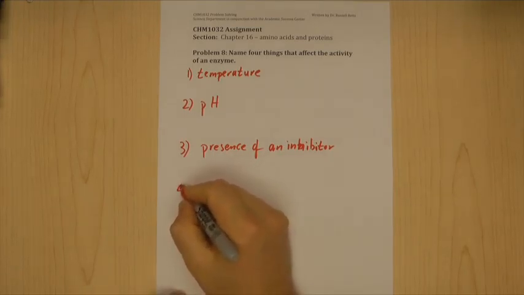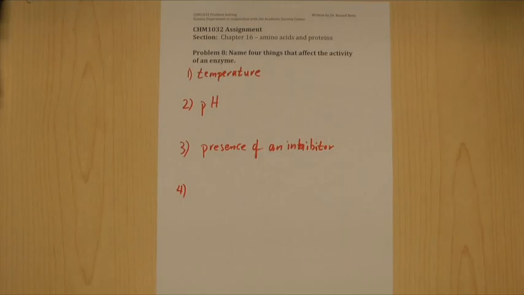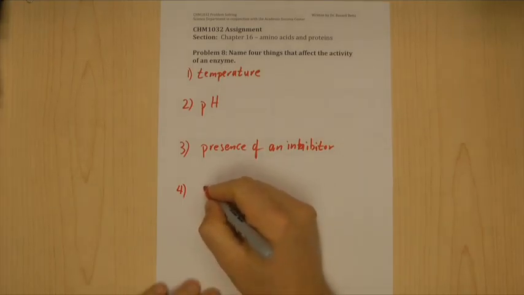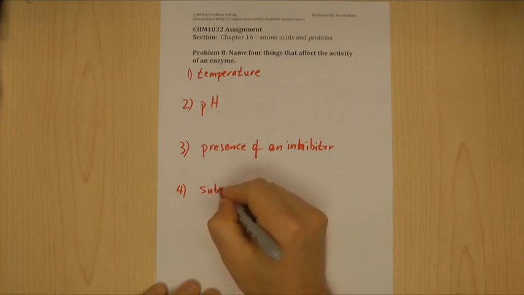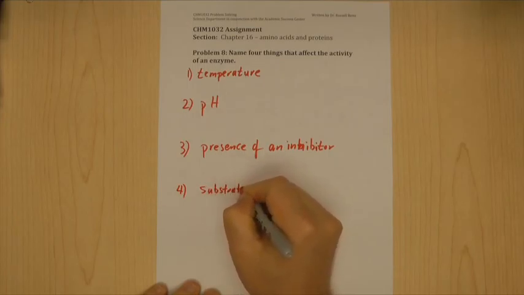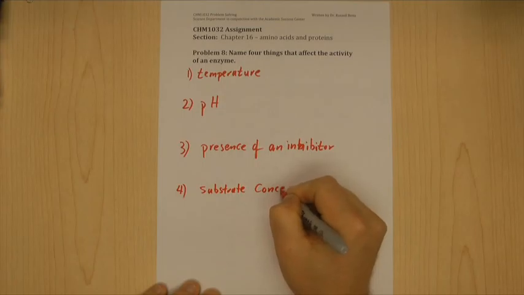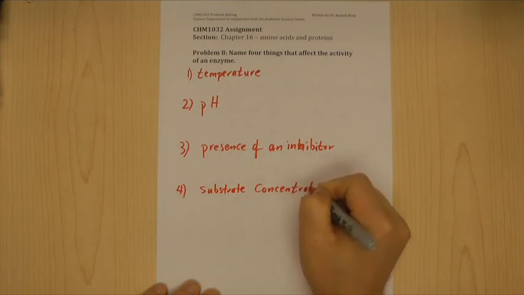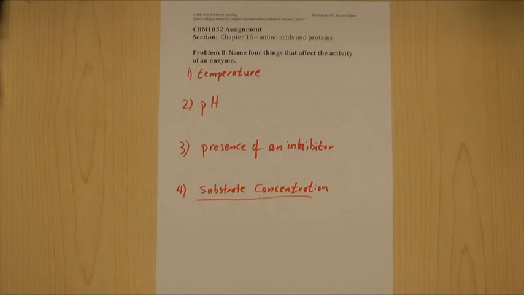Now the fourth one is kind of a little bit strange. It's not in your textbook, but I want to include it. Substrate concentration. Now the substrate concentration is not directly affecting the enzyme, but if the substrate concentration is not high enough, the enzyme won't do anything because it needs to be able to find the substrate.